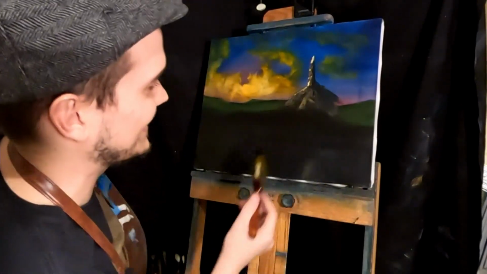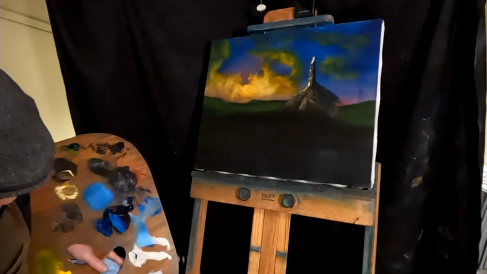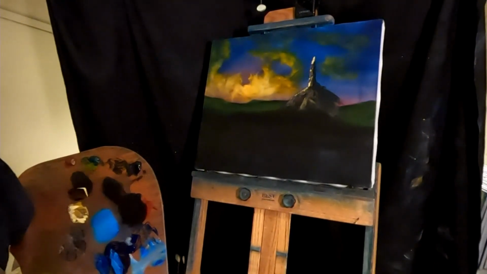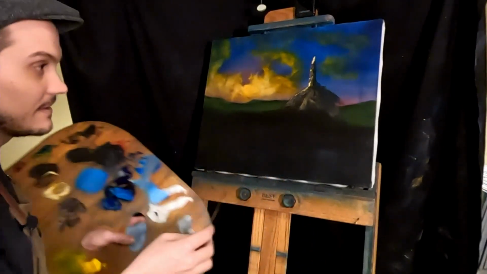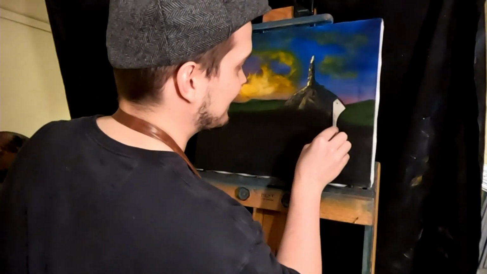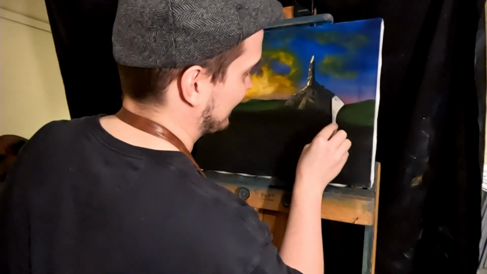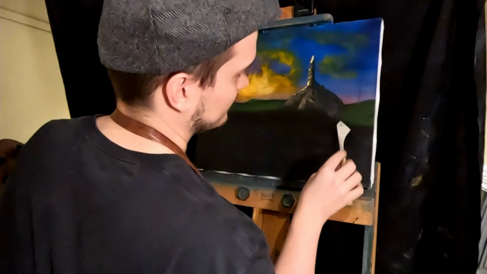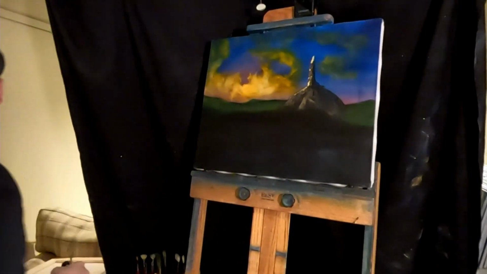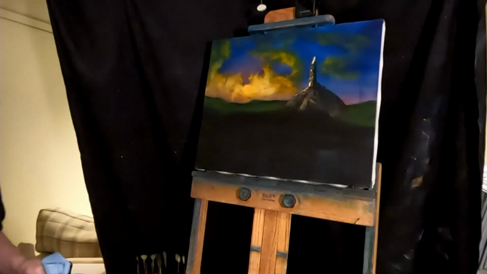I gotta fix that up there. There's like a huge gap in the mountain. Oh no. I gotta fix this real quick. Right up here. It's like a gap up there. I don't know if it was visible.